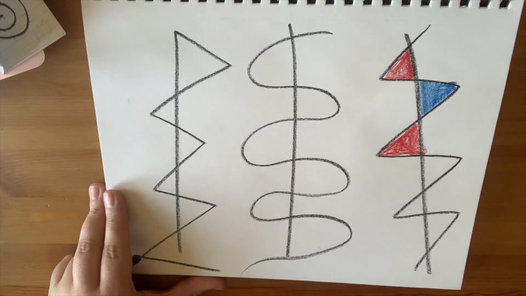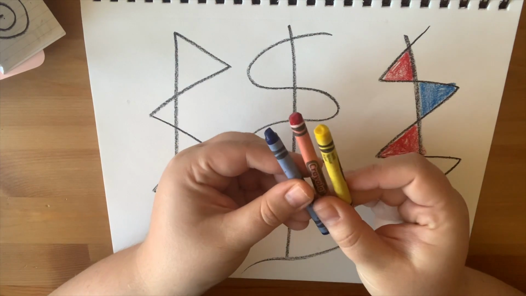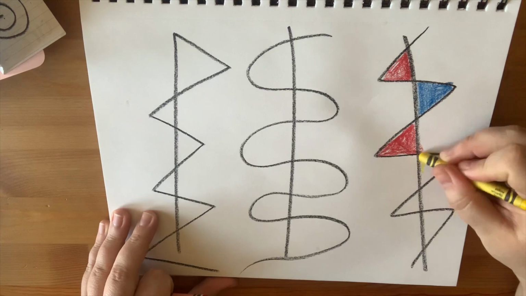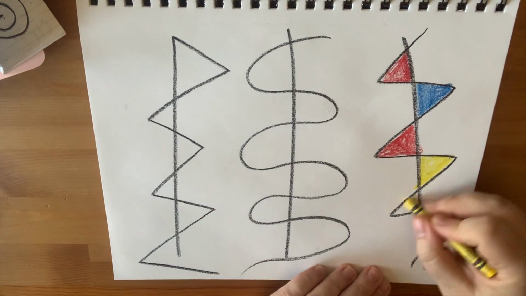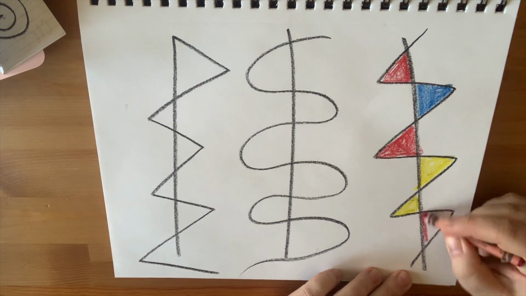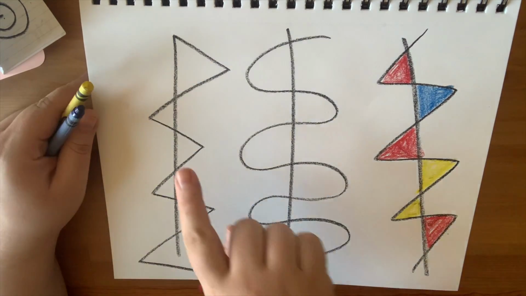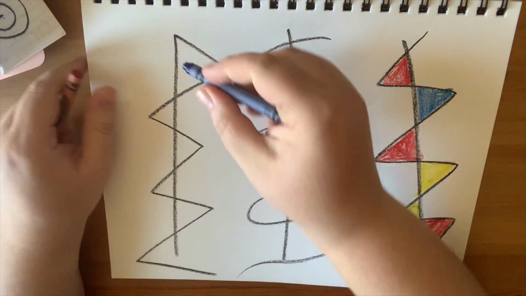Sometimes we make shapes without even knowing it. I'm using the primary colors today, red, blue, and yellow, but you can use whatever colors you like. Here's another triangle and another one. Now I'm going to find my other zigzag line, which is over here, zigzag, and find the rest of my triangles.